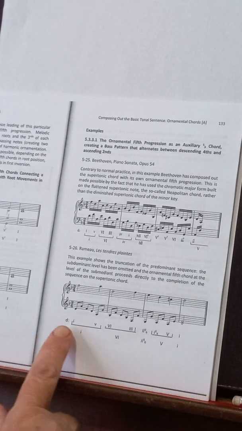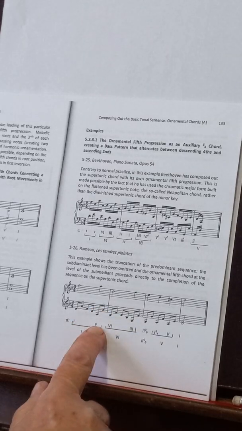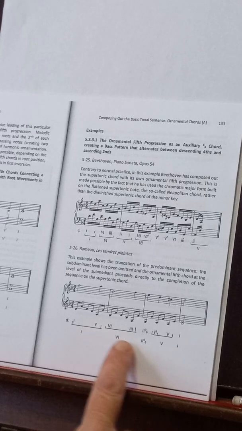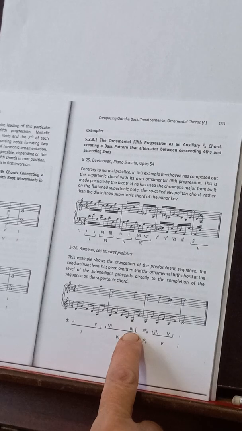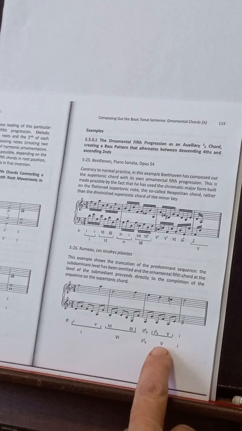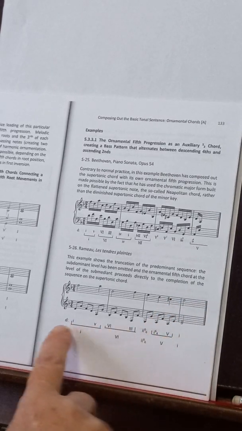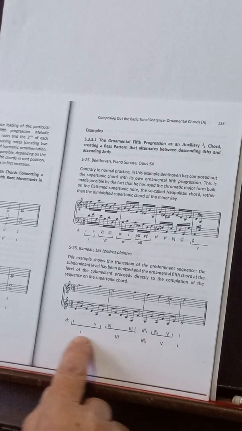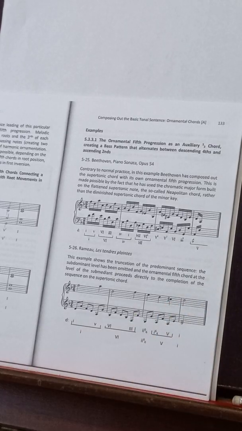Okay, here's another minor sequence, and notice again, the ornamental fifth of tonic in a minor key doesn't have a raised leading note in it. The ornamental fifth of chord 6, which is 3, is not 3 augmented but 3 major. It doesn't have the raised leading note. The first time you get the raised leading note, C sharp, is when you get to the dominant after the sequence is finished. Then you go to, this is the predominant part. Only when you get to the dominant part do you bring the C sharp in.